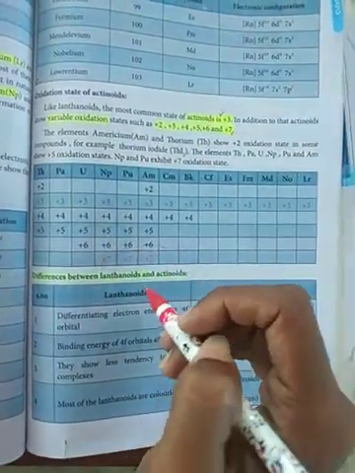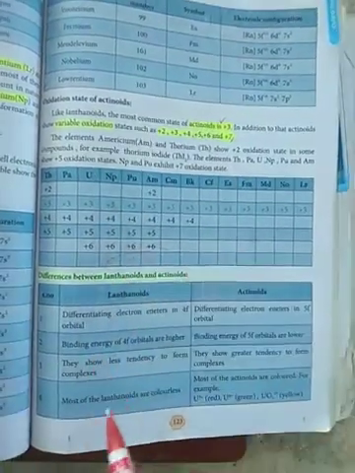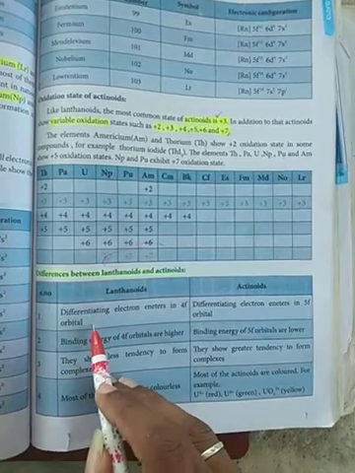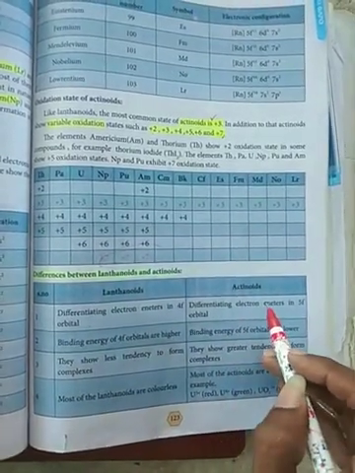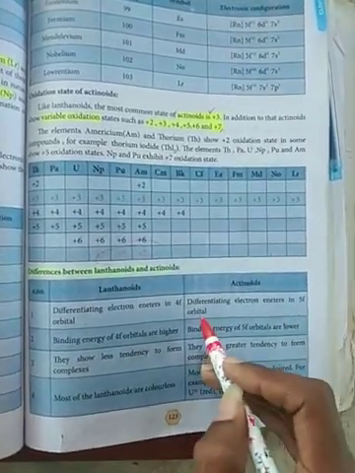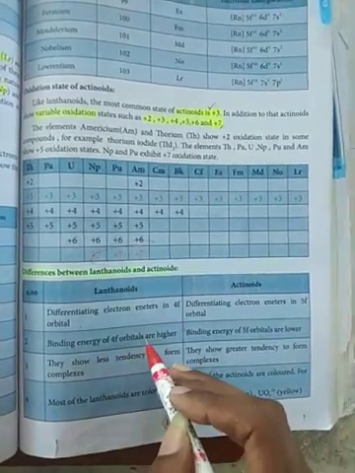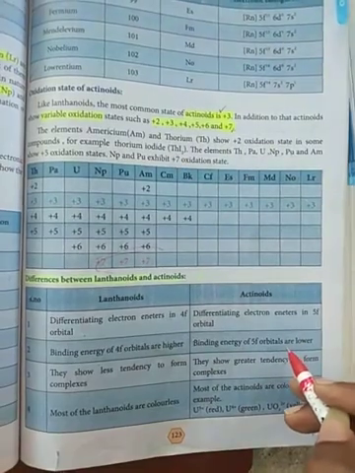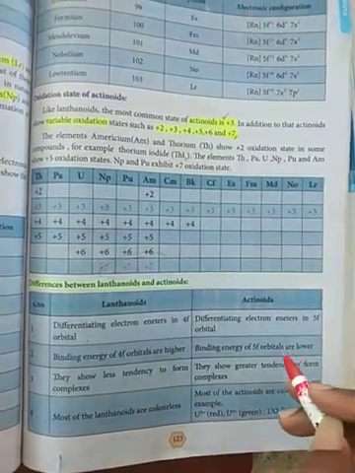Differentiating between lanthanides and actinides is an important question. In lanthanides the electrons enter 4f orbitals; in actinides the electrons enter 5f orbitals.